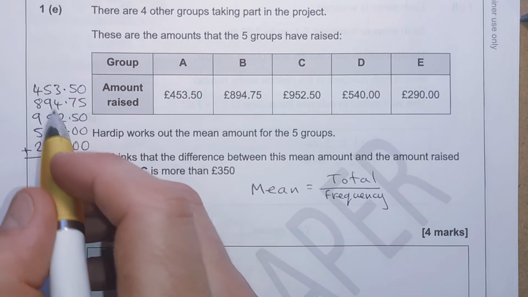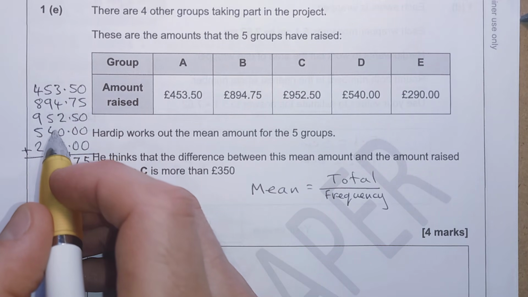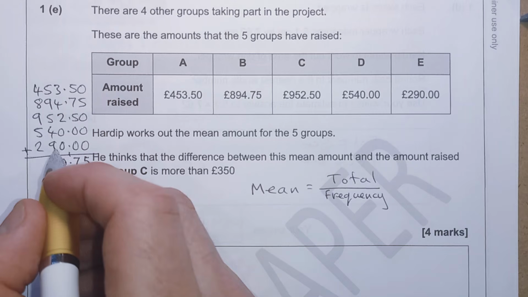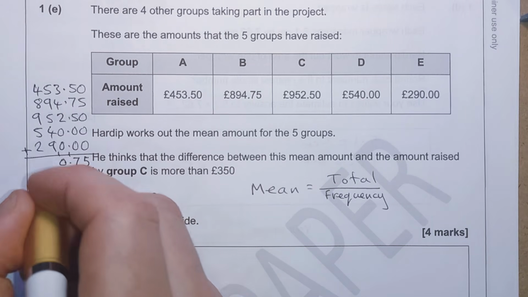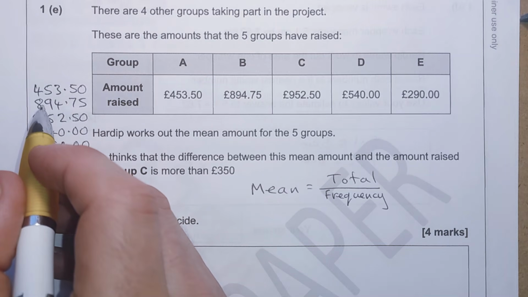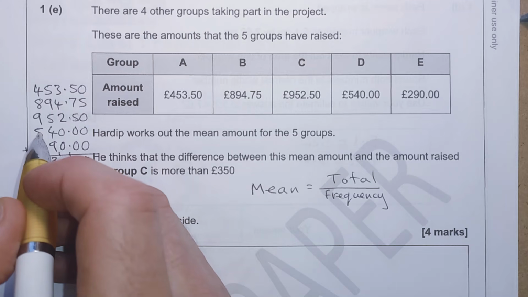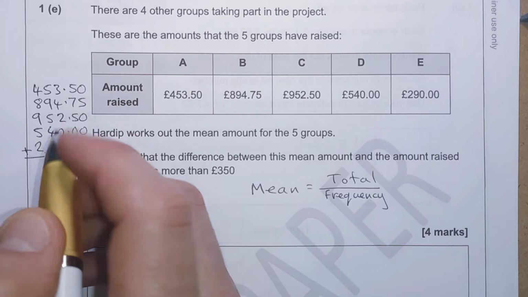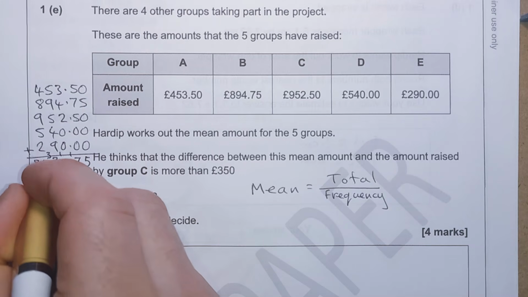5 plus 9 is 14, plus another 5 is 19, plus 4 is 23, plus 9 is 32, plus 1 gives us 33. And 4 plus 8 is 12, plus 9 is 21, plus 5 is 26, plus 2 is 28, plus 3 is 31.